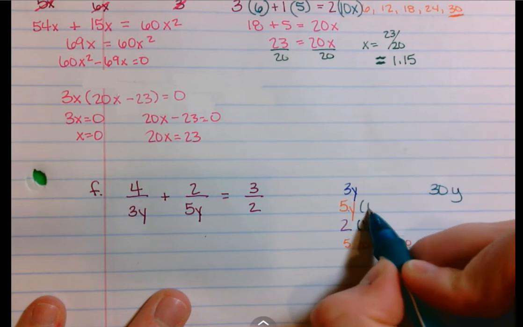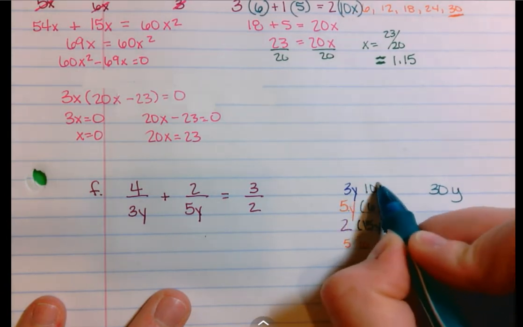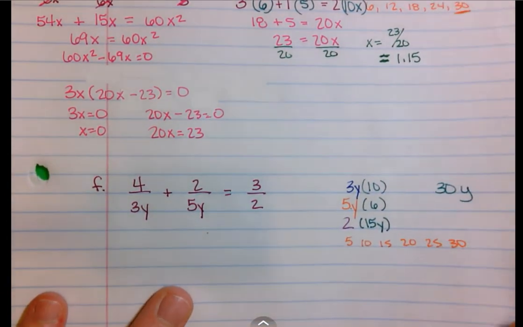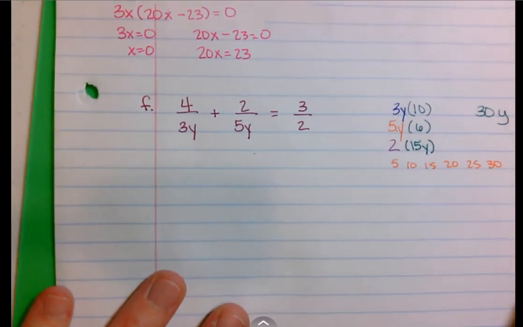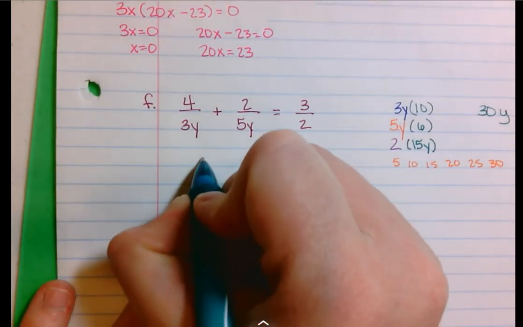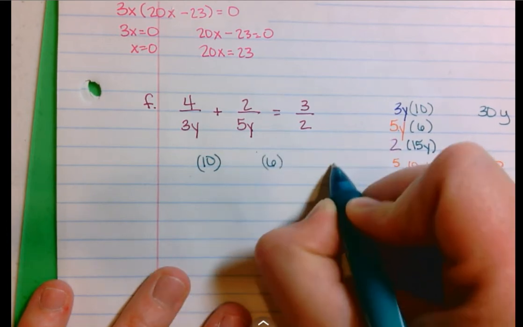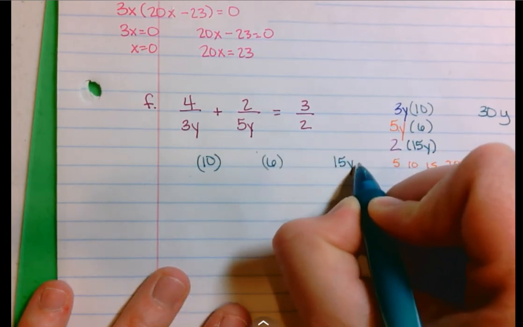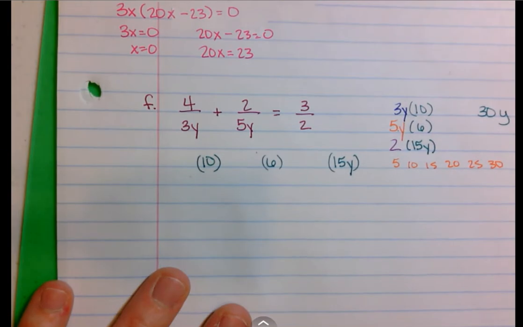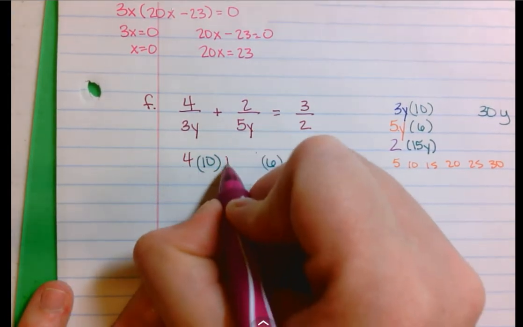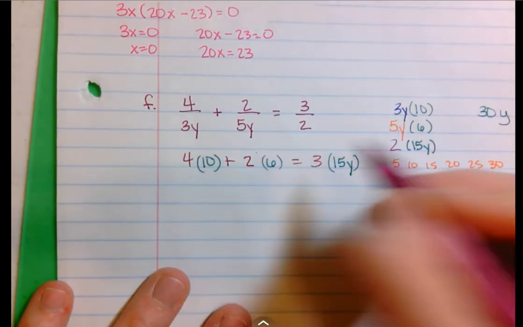5y, take it times 6. 3y, take it times 10. So what I'm going to do is take 10, 6, and 15y times my original problem. So I get 4 plus 2 equals 3.